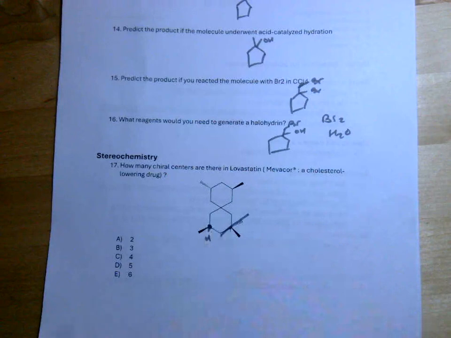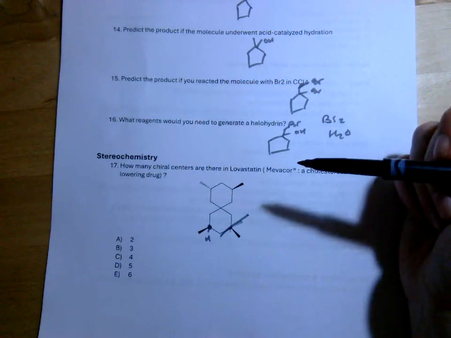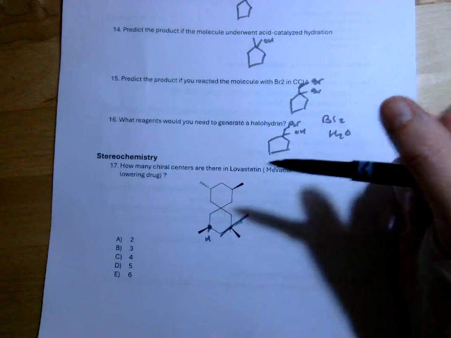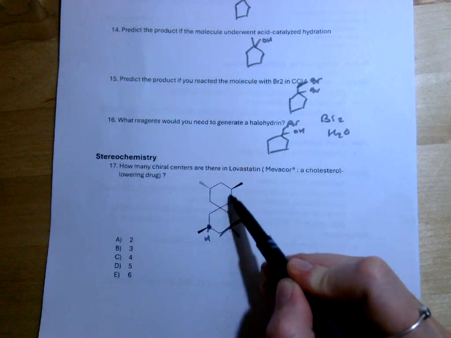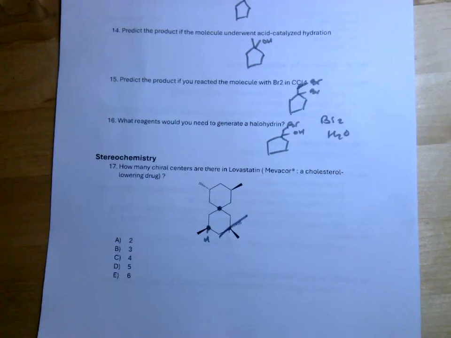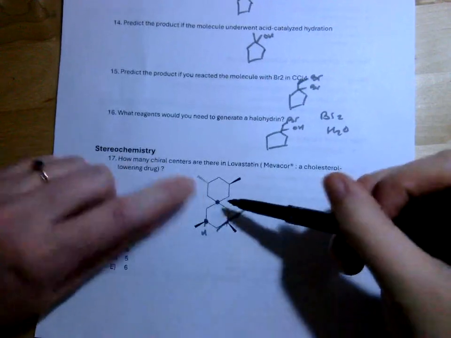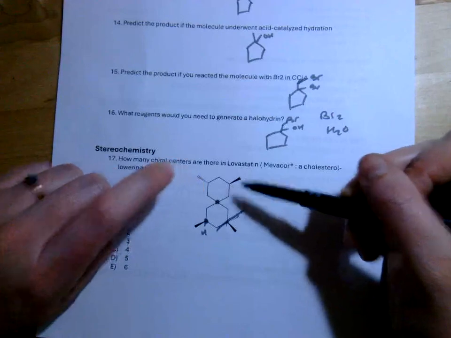So that does have 4 different things attached. I would also say this right here has, is it the same? It's hard to tell because of this right here, but I think this is technically a chiral center because you'd go around. It does have the CH3 on each side, but one's pointing down and one's pointing up.